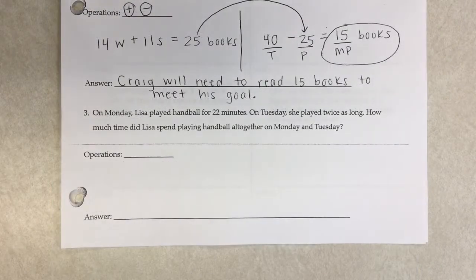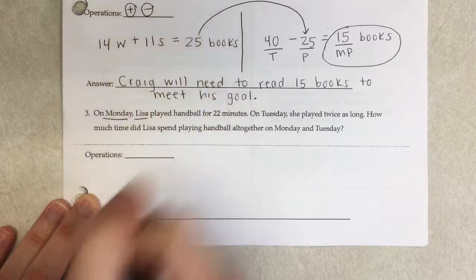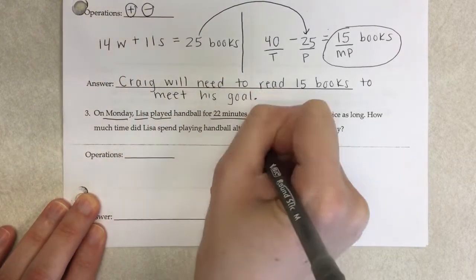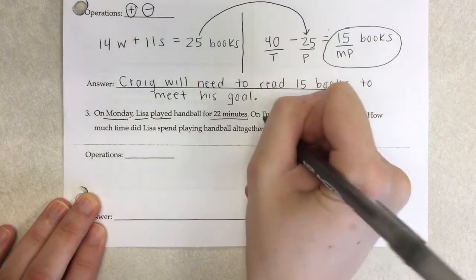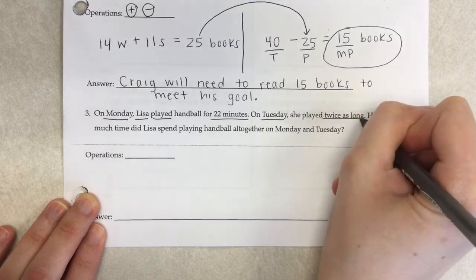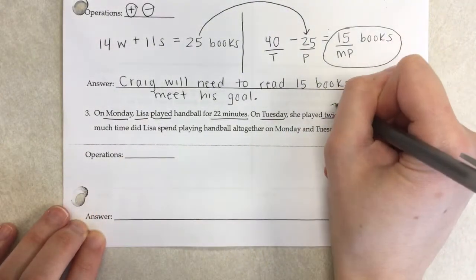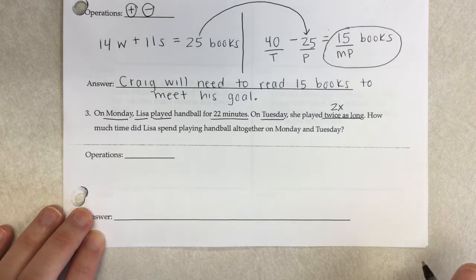Number 3. On Monday, Lisa played handball for 22 minutes. So I'm going to underline Monday. Lisa, that's who we're talking about. She played for 22 minutes. On Tuesday, she played twice as long. So I have Tuesday, twice as long. I know when I see twice as long, that's like thinking 2 times. So I'm going to put 2 times right there. How much time did Lisa spend playing handball all together on Monday and Tuesday?